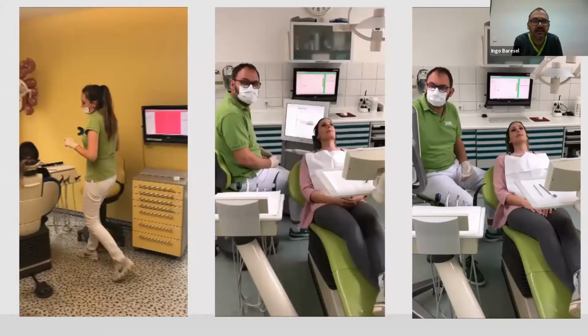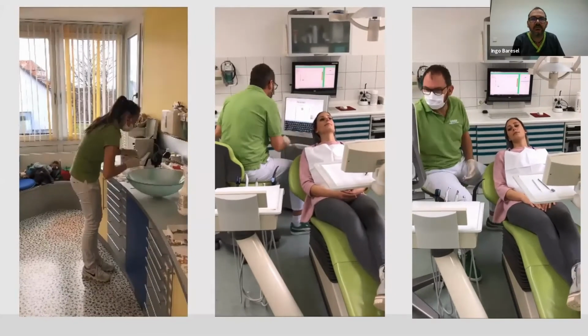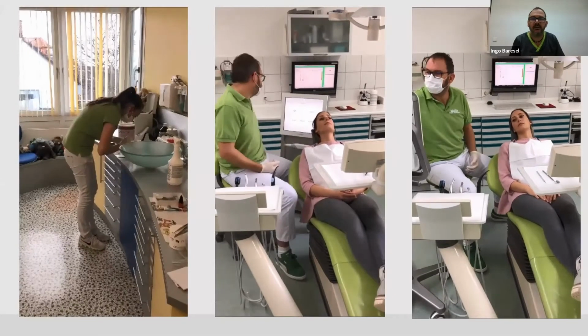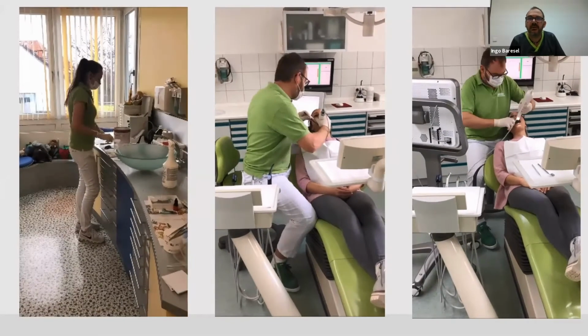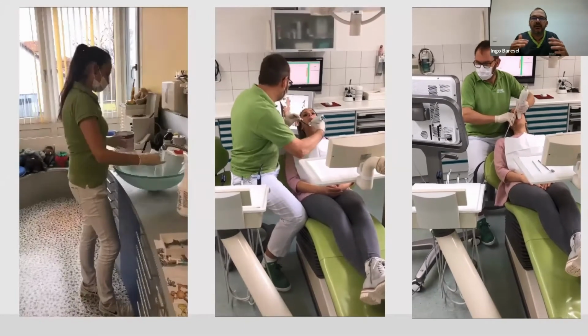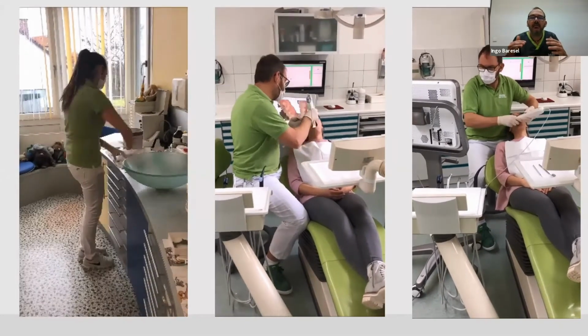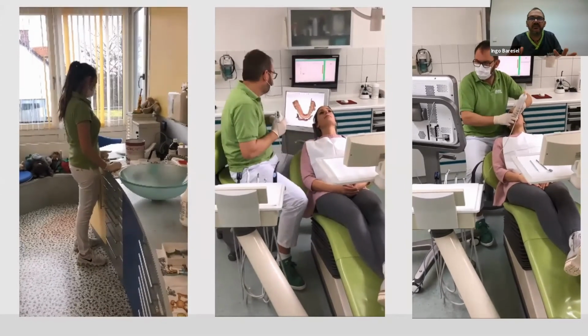And scanning is fast. I want to show you in these videos that scanning is faster than taking analog impressions. You see on the left side, one of my assistants is doing an alginate impression on upper and lower, and me scanning with a Trios and with an iTero, the same patient without any assistance. And you will see how fast I am with scanning. And I programmed the scanner. I have no assistance, but it's really easy.